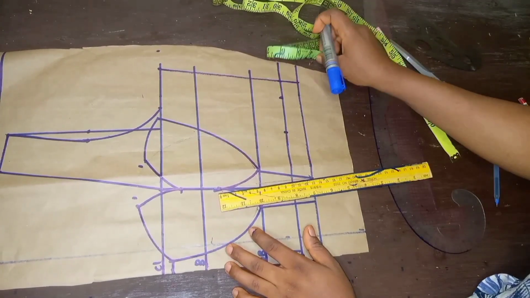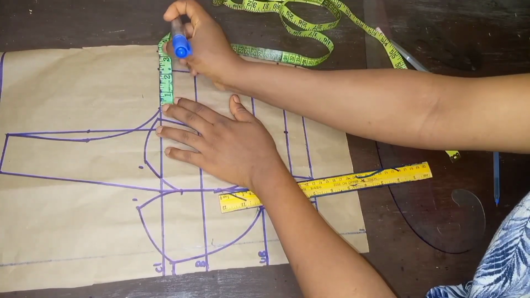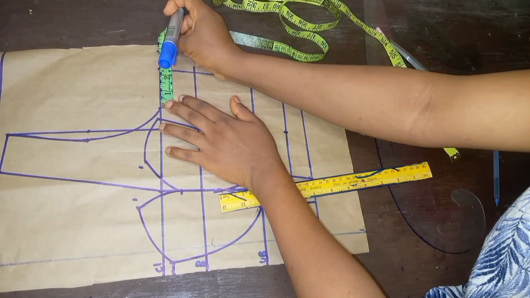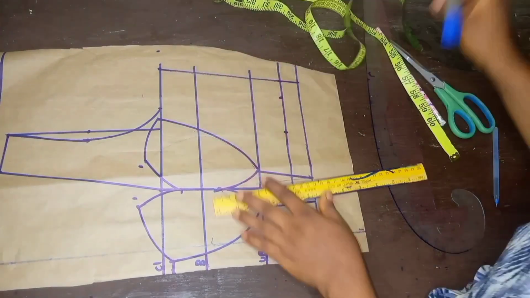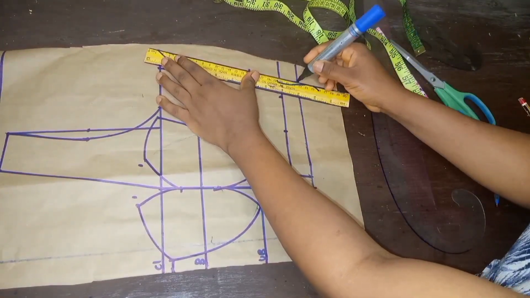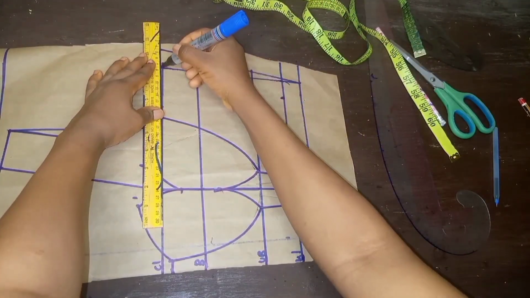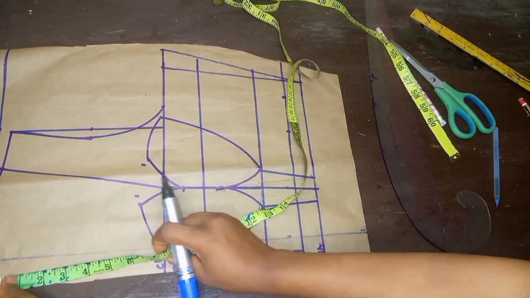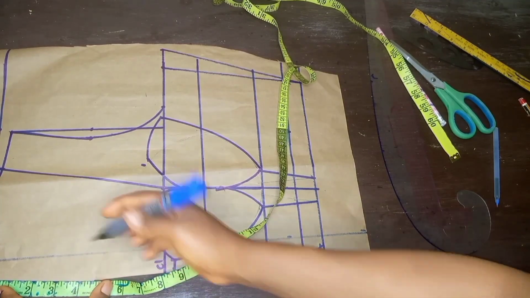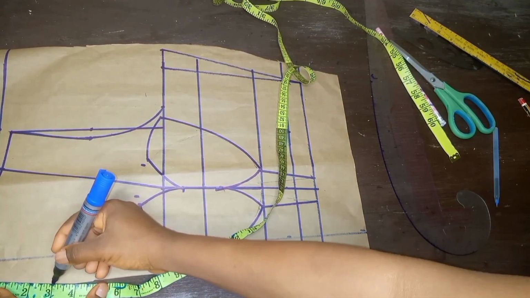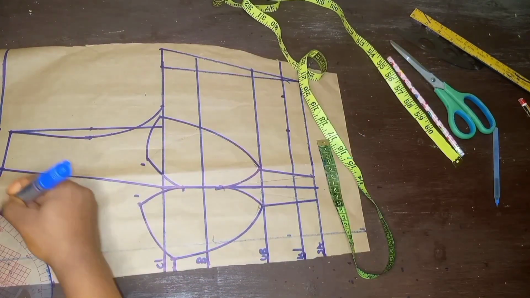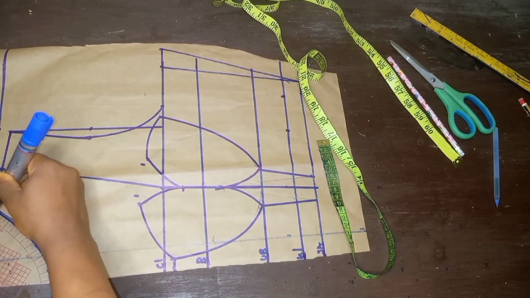So I noticed after connecting, I realized that I just connected from the actual measurement. I didn't add the allowance, so I tried to connect it back from the waist up to the allowance I took so that my pattern will not be short. After that, I'll take my round neck measurement. So I decided to use 3 inches round neck. Then I'll connect from that 3 inches up to my neck width.